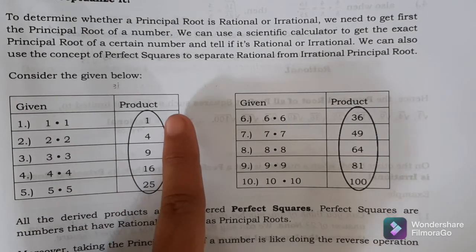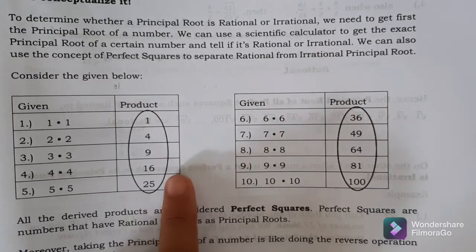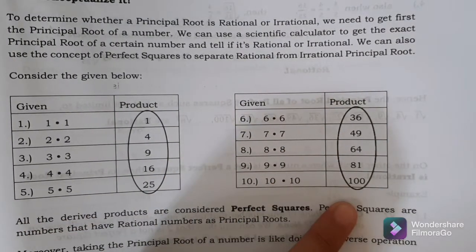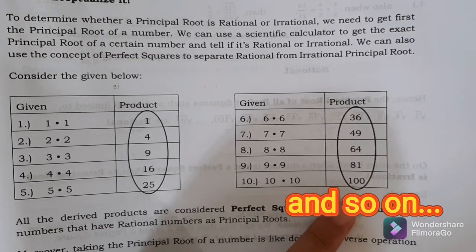So here are our perfect squares: 1, 4, 9, 16, 25, 36, 49, 64, 81, and 100. So the first 10 perfect squares.